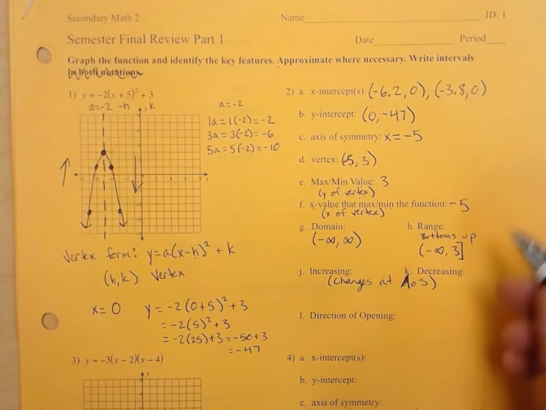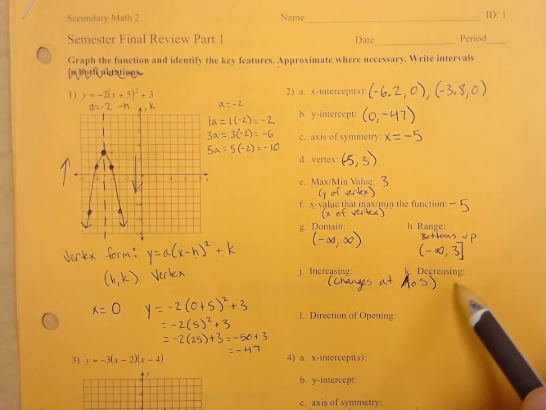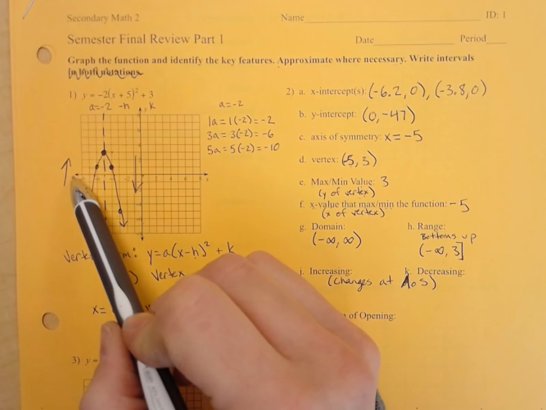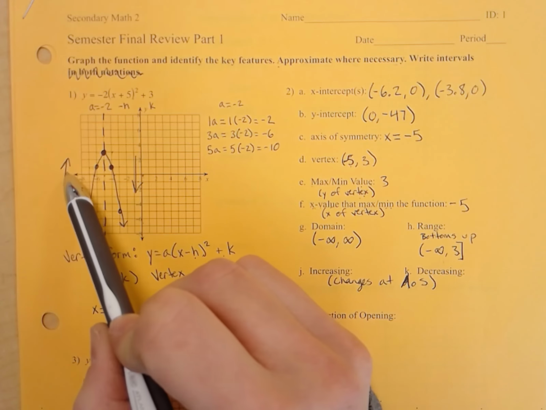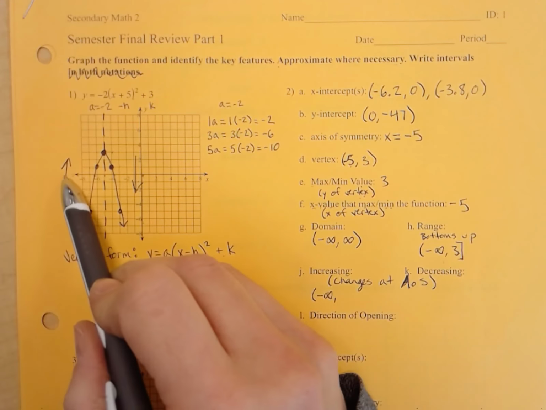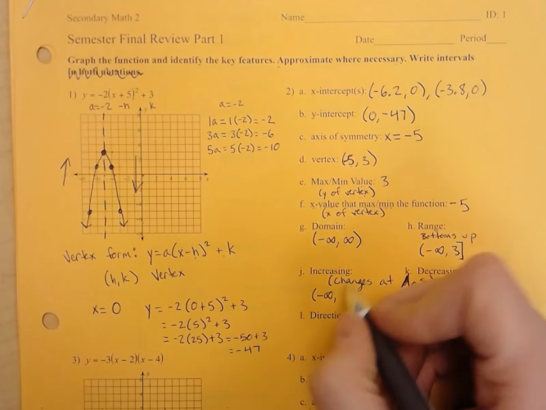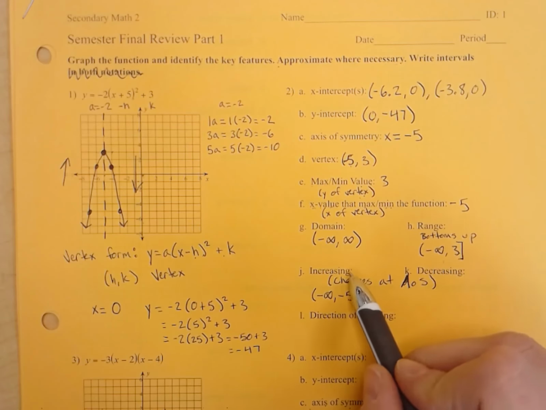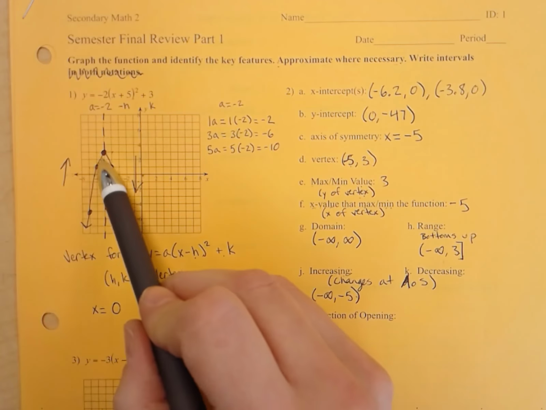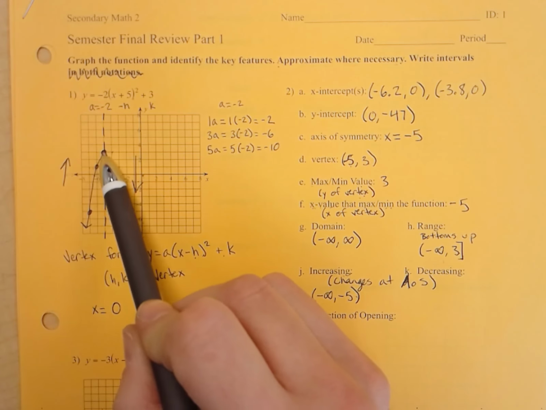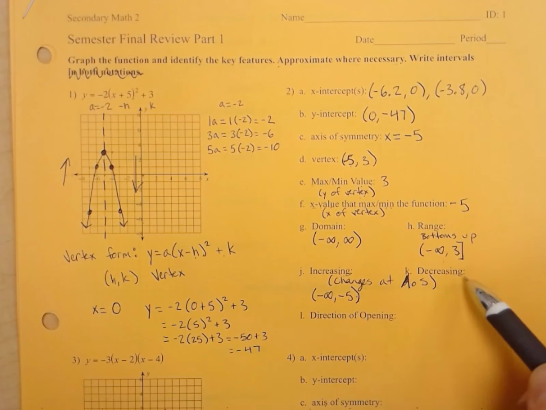These intervals are done off the x-axis. So basically, I usually just take a pen and I trace it. I'm coming from far left, which is negative infinity, until I get to negative 5. I'm putting a parenthesis here because in terms of increasing, at negative 5, I am neither increasing nor decreasing. That's my leveling out point. So that's why I have the parenthesis there.